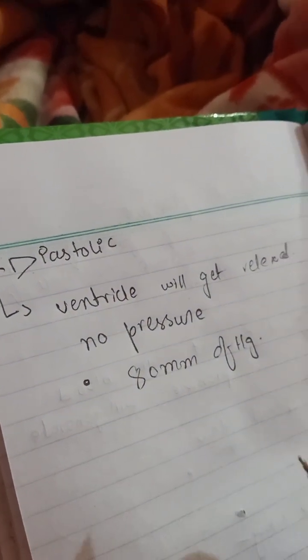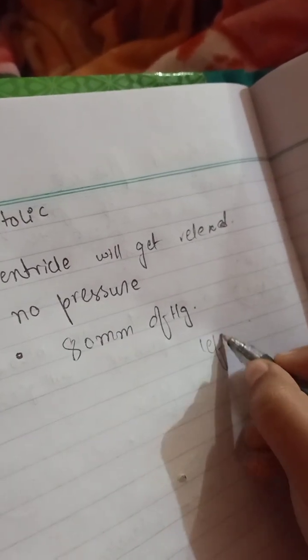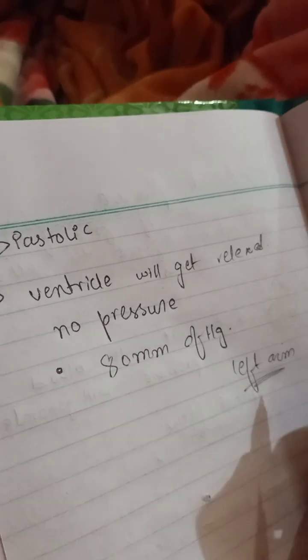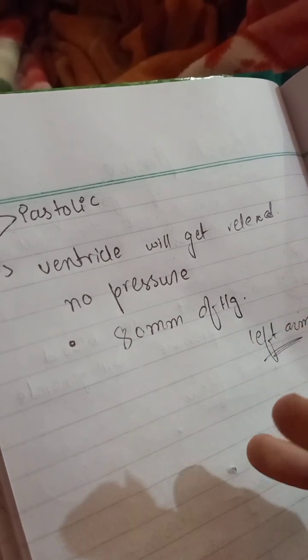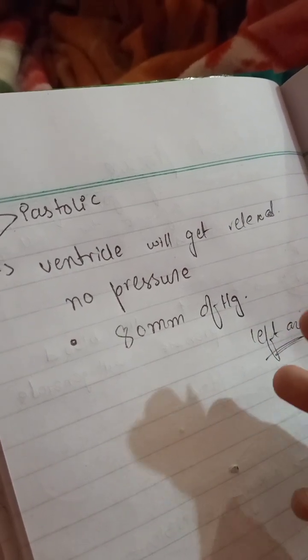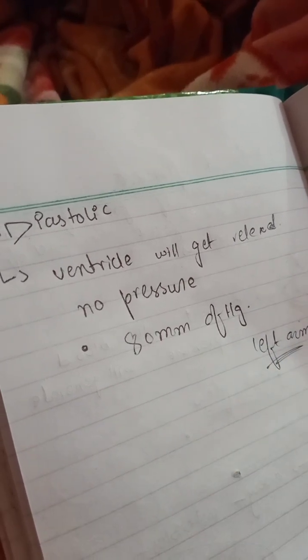Let me give you the example that we measure the blood pressure from the upper side of the left arm. Why the upper side? Because this is closest to the heart. Why do we not use the sphygmomanometer for checking blood pressure on the thighs? Because there the pressure is basically reduced.